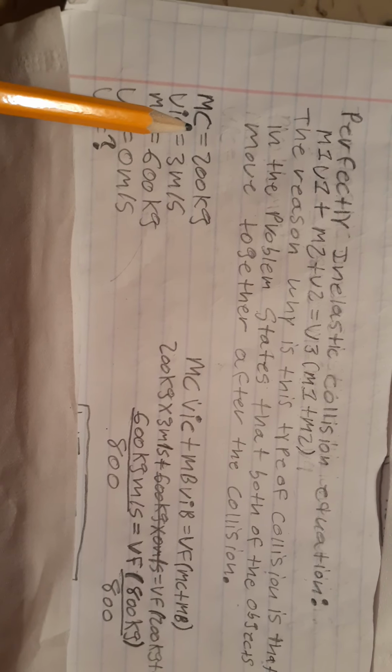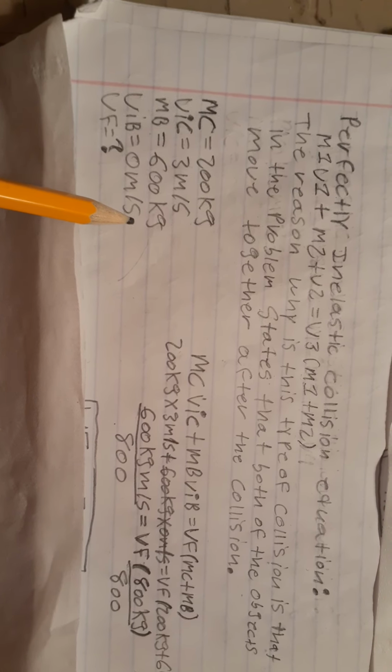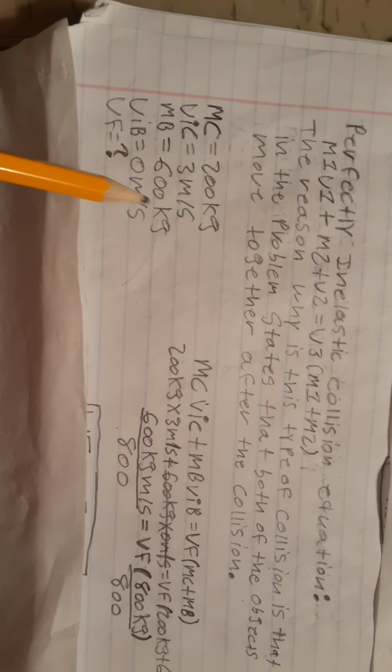So now moving on to the box of truth, the mass of the cart is 200 kilograms. The initial velocity of the cart is 3 meters per second. The mass of the box is 600 kilograms and the initial velocity is 0 meters per second because, as it was said in the problem, the box was at rest, and since it was at rest, it was not moving at all. It was in a stationary position. And the final velocity is unknown, and that is what we are going to be looking for.